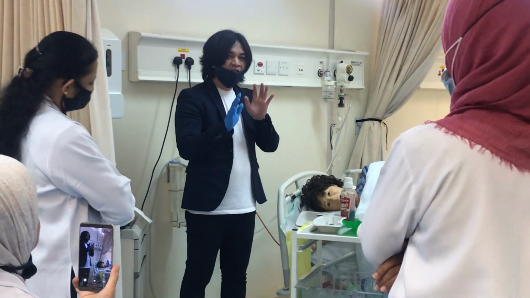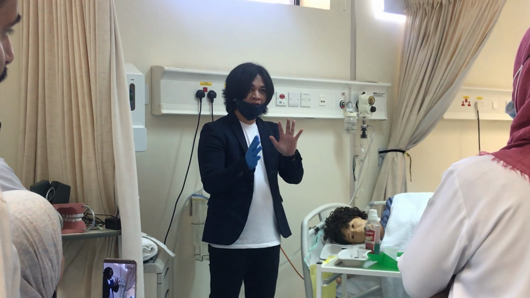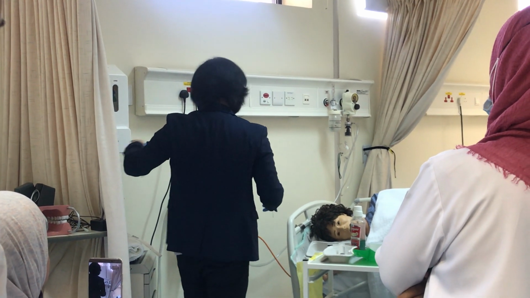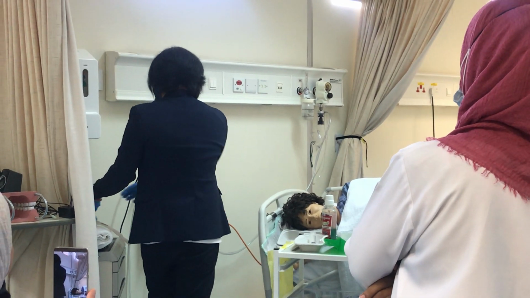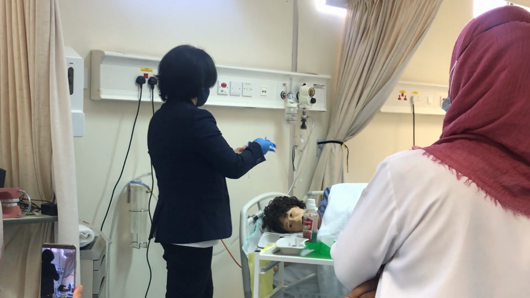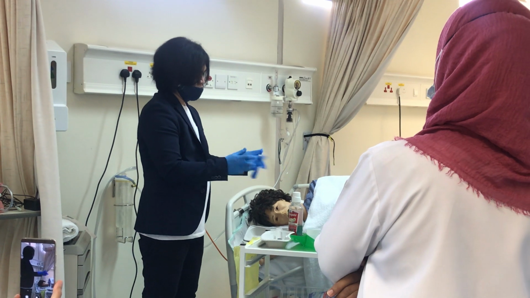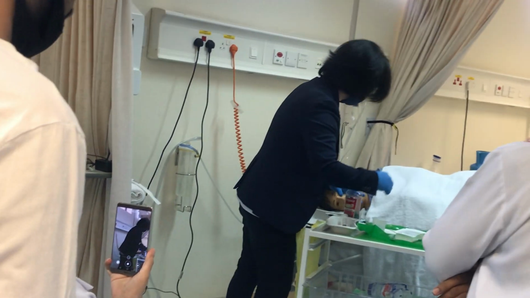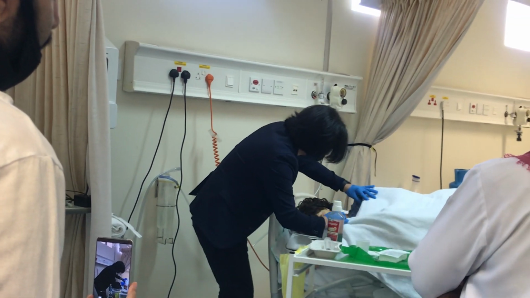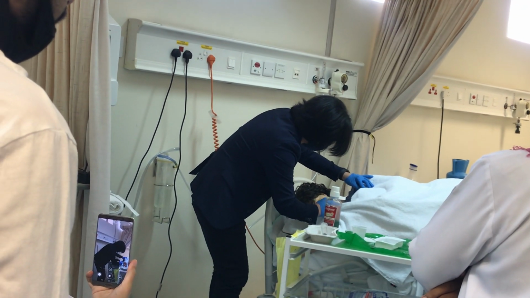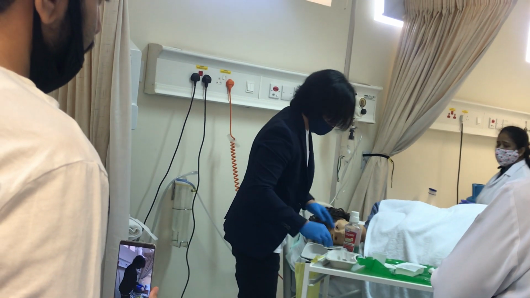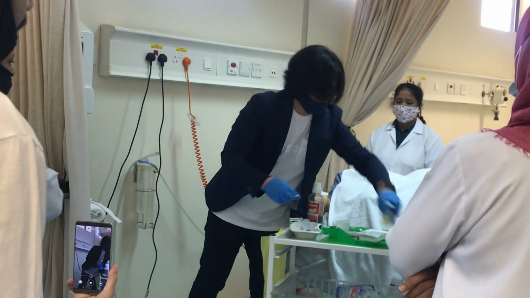Now, do not let your student touch the patient with bare hand. You can get another pair of gloves. Okay. You can actually use this one to wipe off water in the mouth, or if you have a separate towel. At this point, you can now apply the Vaseline.